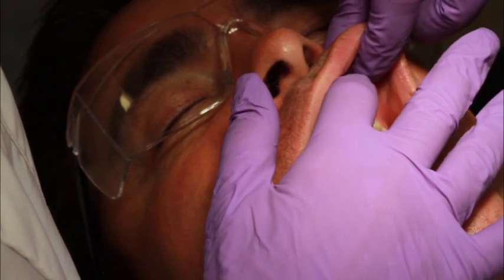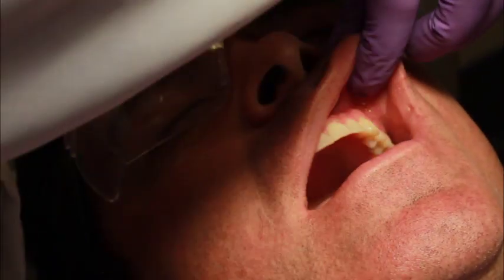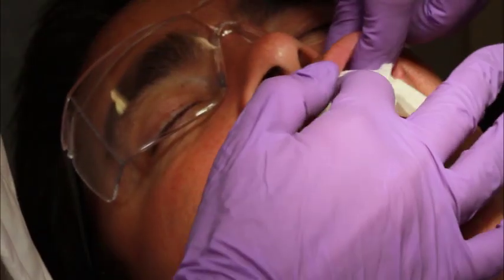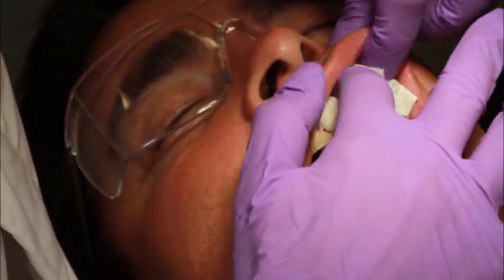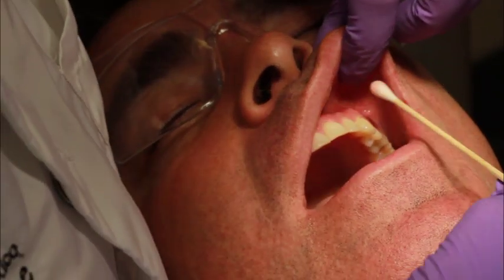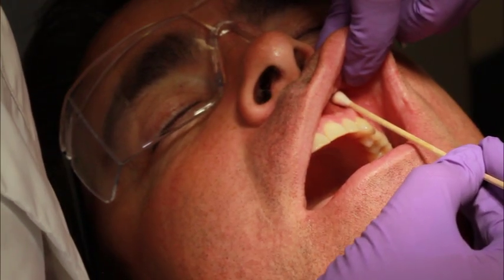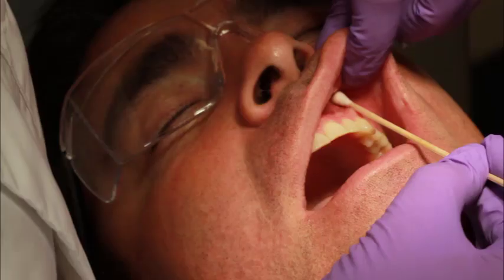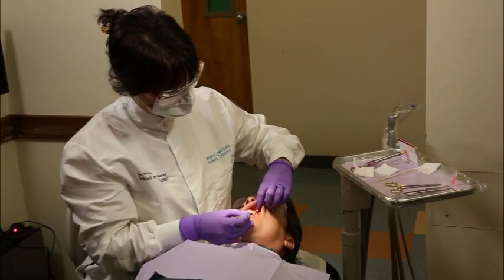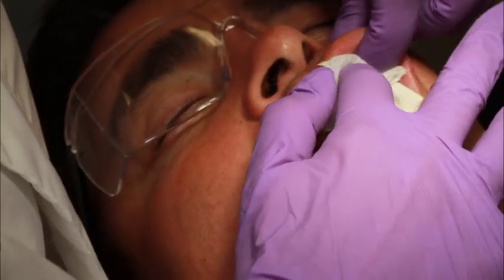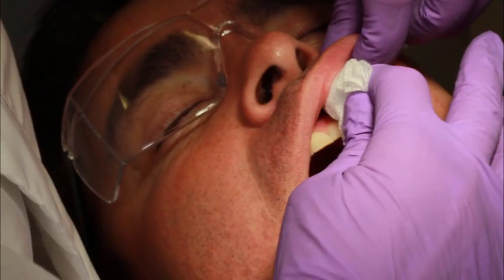Palpate the injection site to ensure that only soft tissue is injected. Dry the penetration site and prepare the alveolar mucosal tissue with topical anesthetic in the vestibule at the height or depth of the mucobuccal fold at the apex of the selected tooth. Topical anesthetics are most effective for patient comfort when applied for 1 to 2 minutes. Dry the tissue to remove any excess topical anesthetic.